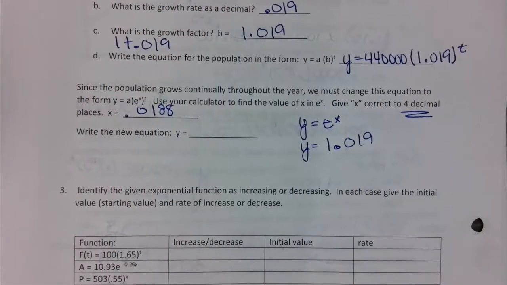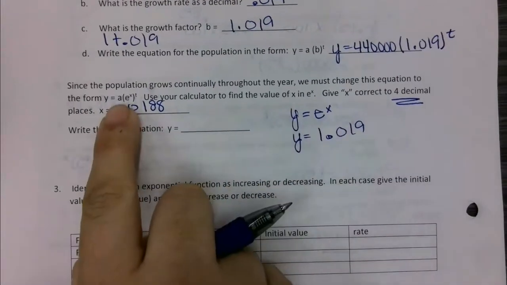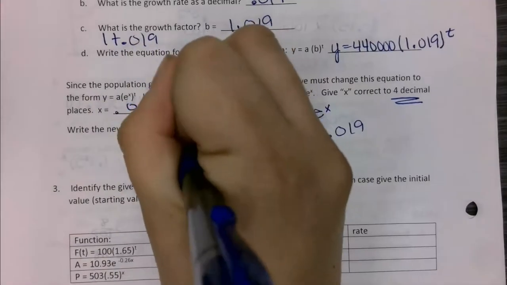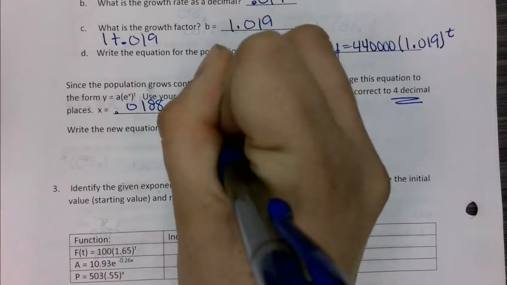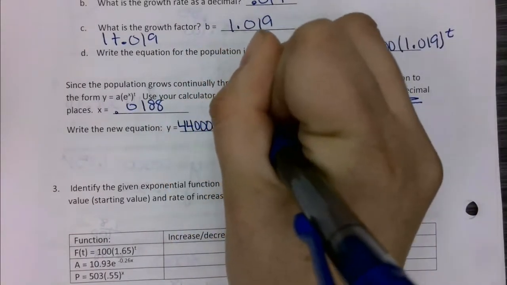Then I'm going to plug it in for x, and this is the new equation, y equals a times e to the x. My a value is still the 440,000. E is e. I have 0.0188 t.